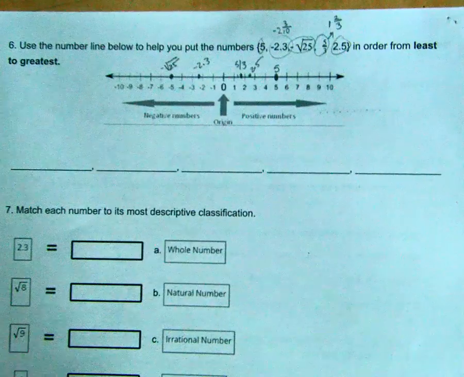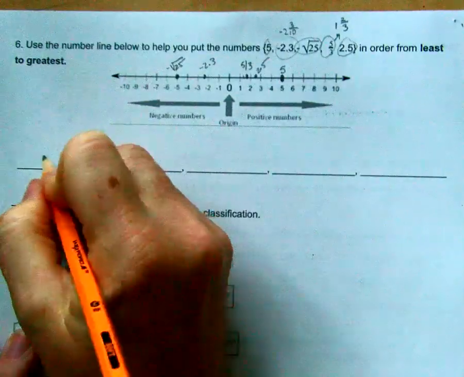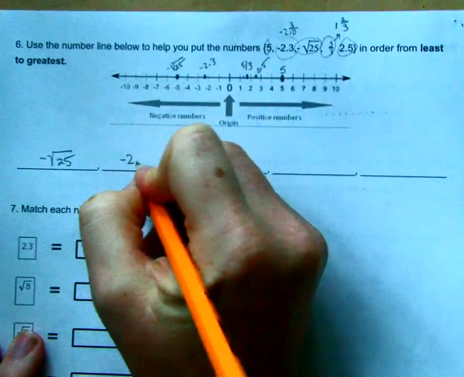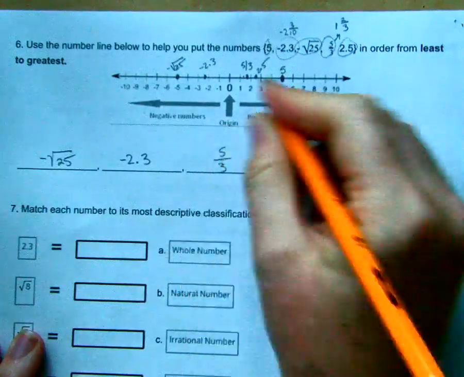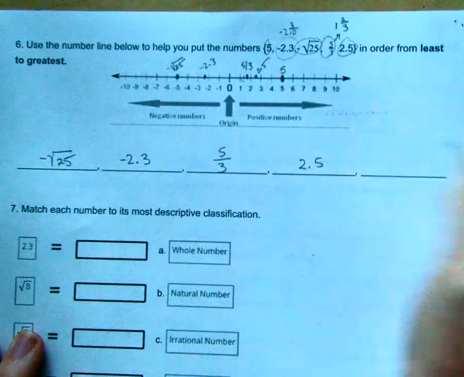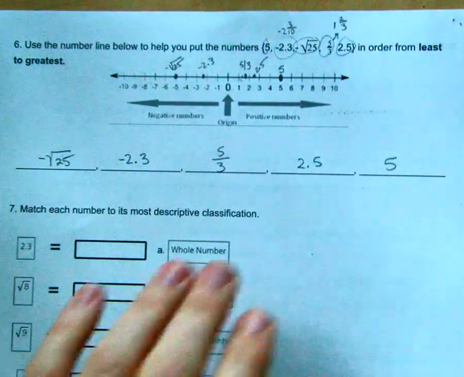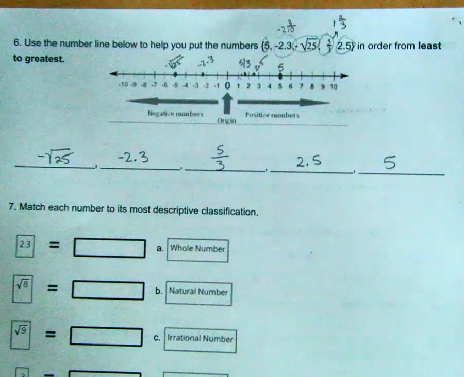And so then it's very easy to see that I can list them from least to greatest. That would be negative square root of 25 first, and then negative 2.3, and then 5/3, and then 2.5, and then 5. So use the number line. I didn't see just a ton of people utilizing the concept of a number line to answer this question. It really does make it a lot easier.